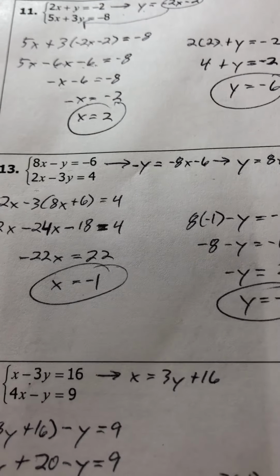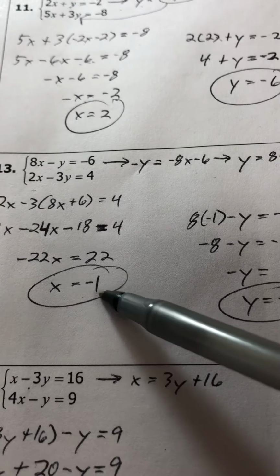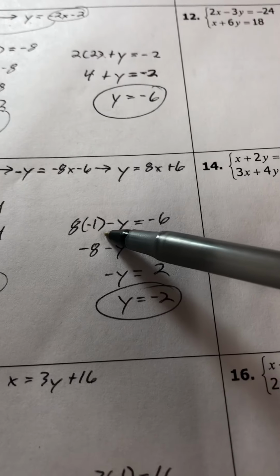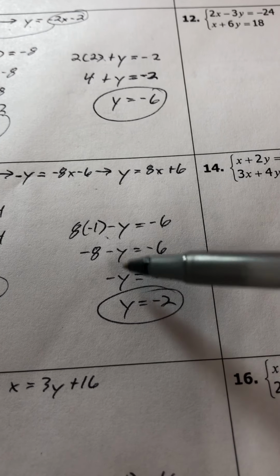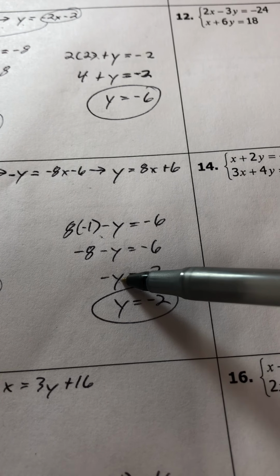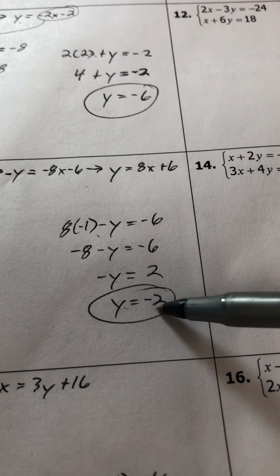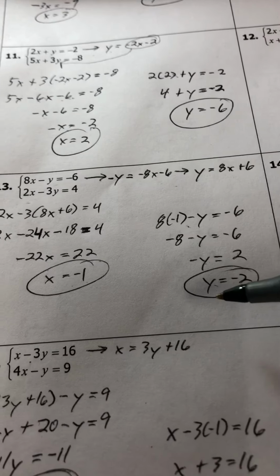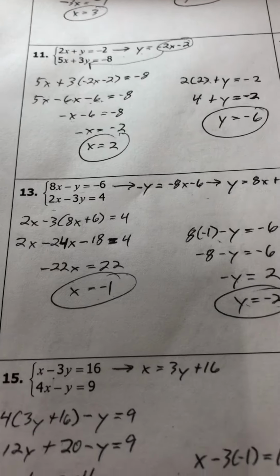Just divide both sides by negative 22. Now that I know what x equals, I plug it into one of the problems, and I chose the first one. Looked a little bit easier. And then I isolate the variable, divide both sides by negative 1 in order to get y by itself. So I have my x and my y.